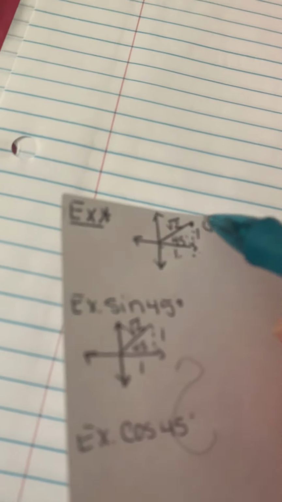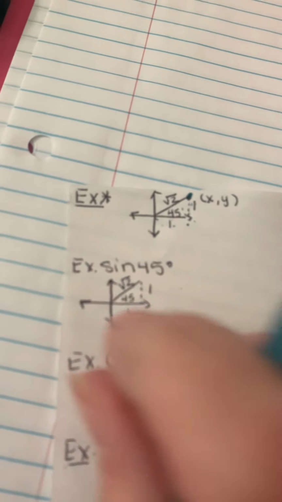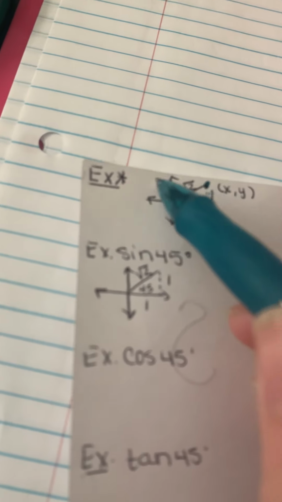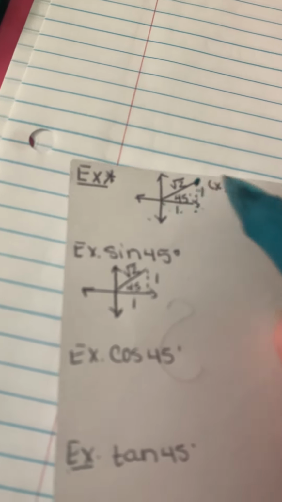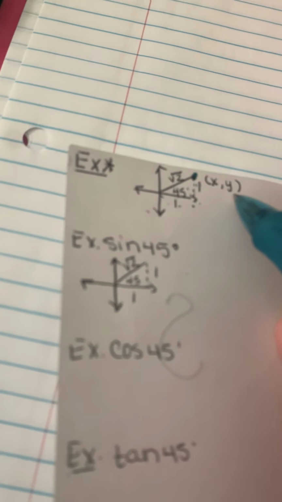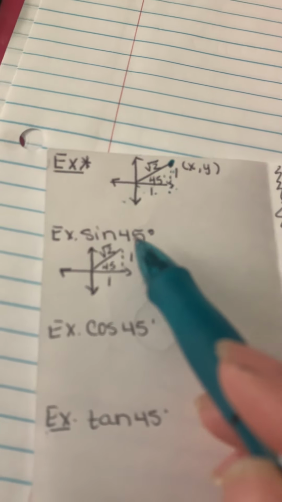Now what we're talking about is this point on the unit circle. Imagine that the unit circle goes around, and we're getting this point on the circle, which is X and Y as a coordinate point. So here's our first example.